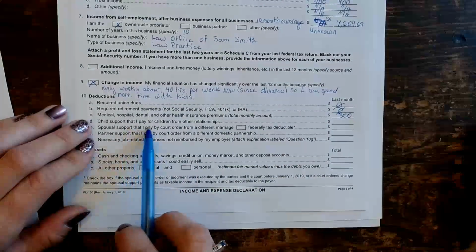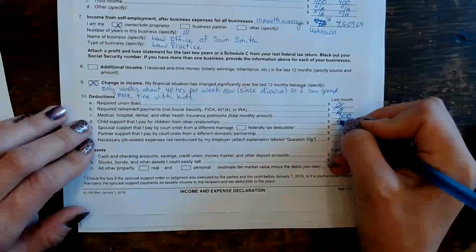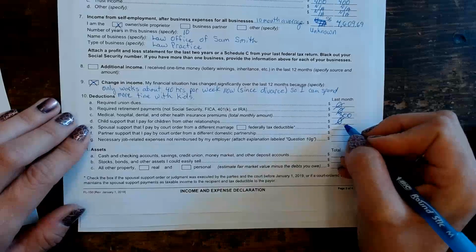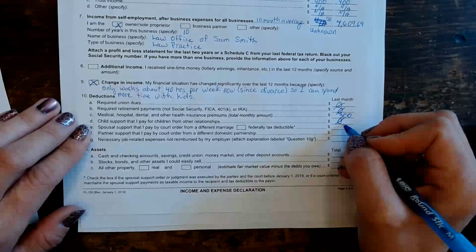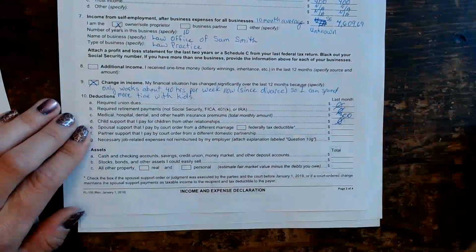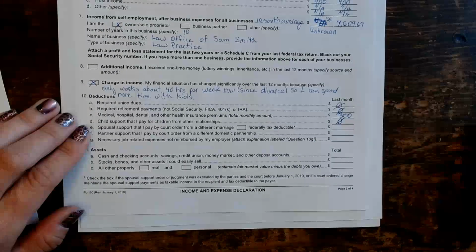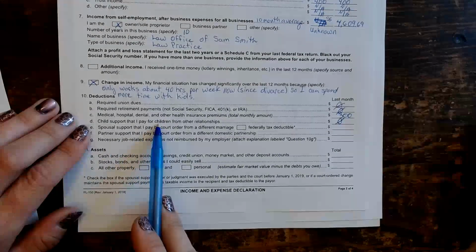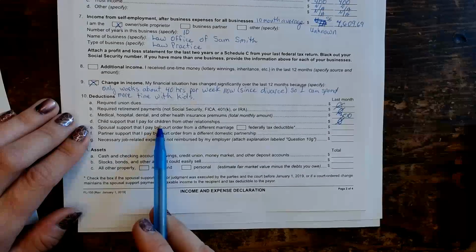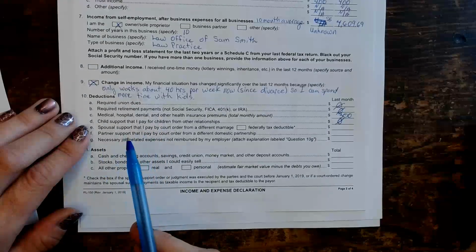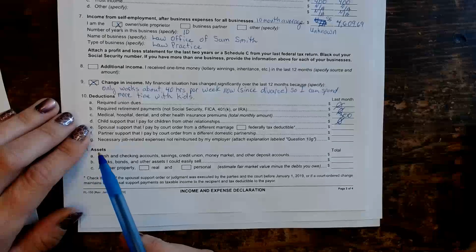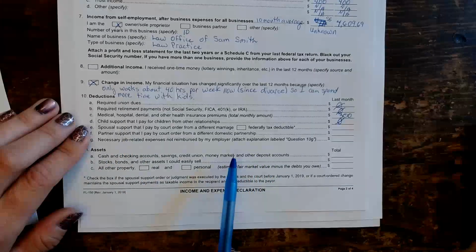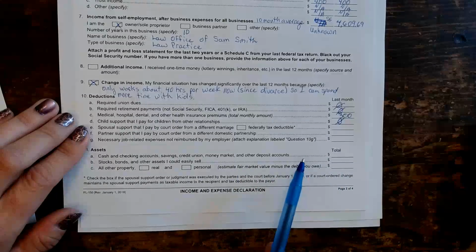Child support that I pay for children from other relationships, Sam has none. If you do, you want to be sure to fill this out. And again, attach supporting information. What I look for and the case managers look for at the Department of Child Support Services is, was this child support court ordered? As a child support attorney, I want to see a copy of the court order. And are you actually paying it? In which case, I want to see proof that you're actually paying it.